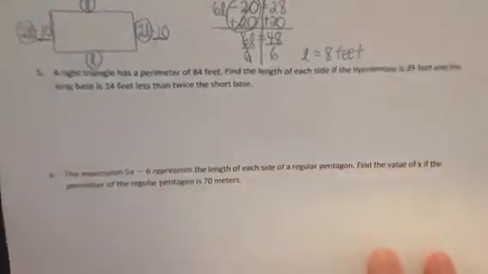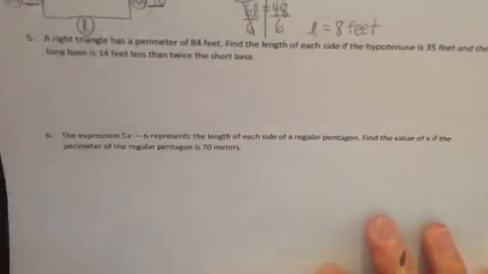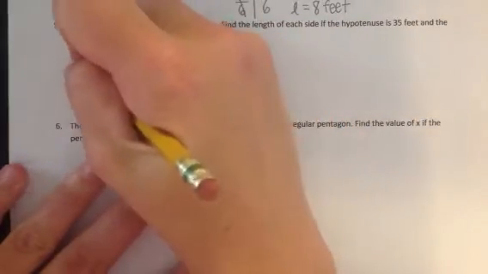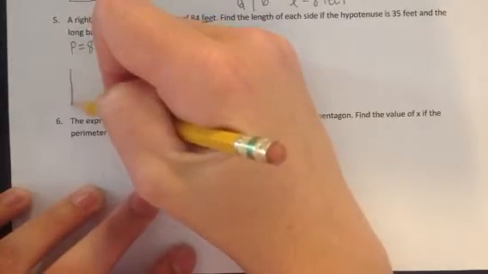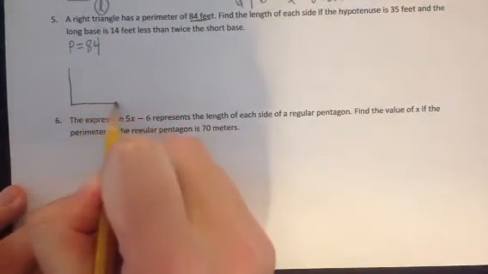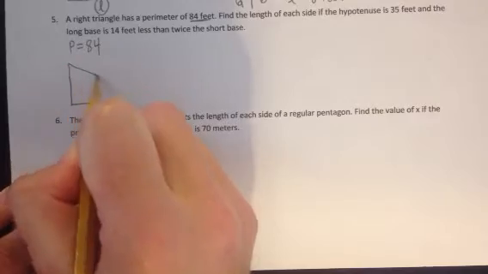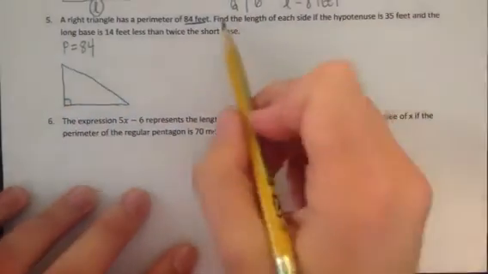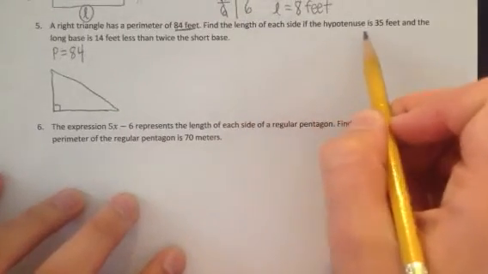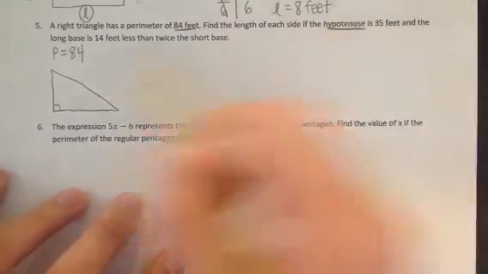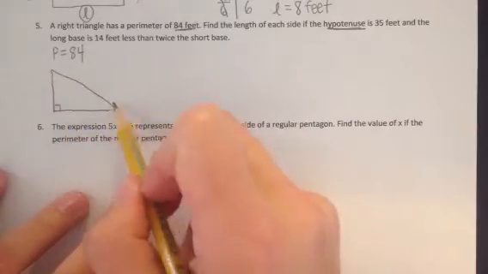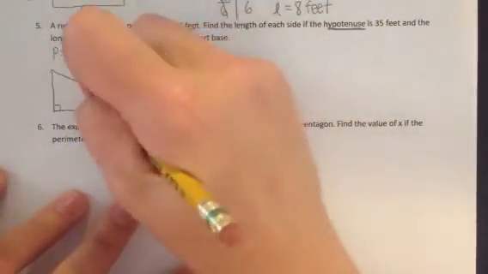Number 5, we're talking about a triangle on this one. A right triangle has a perimeter of 84 feet. So perimeter, 84 feet. We know we're talking about a right triangle, so that's one that has a 90-degree angle. All right, so this is our right triangle. Find the length of each side if the hypotenuse, remember the hypotenuse is that side directly across from the 90-degree angle, the longest side. Hypotenuse is 35 feet.